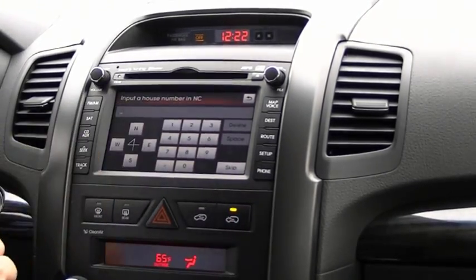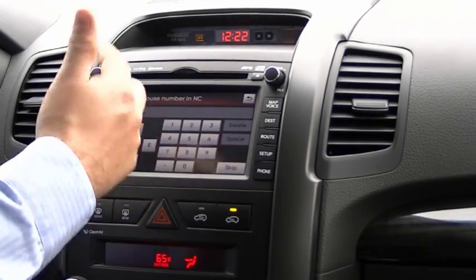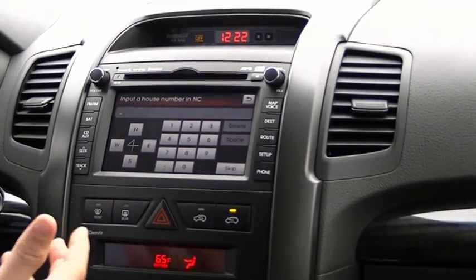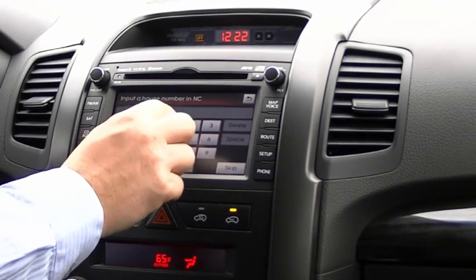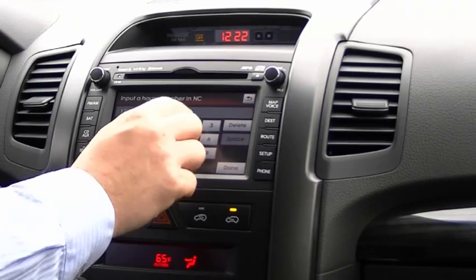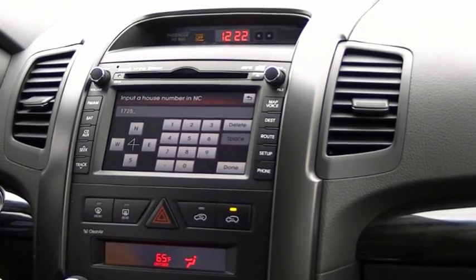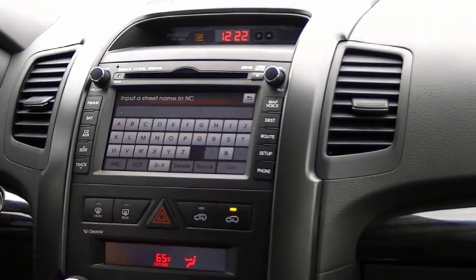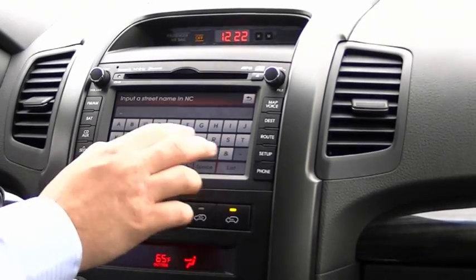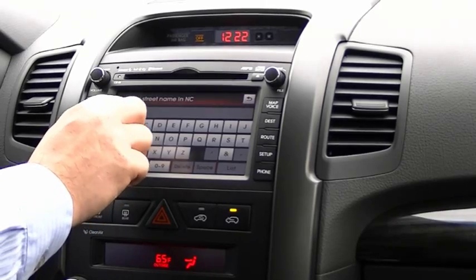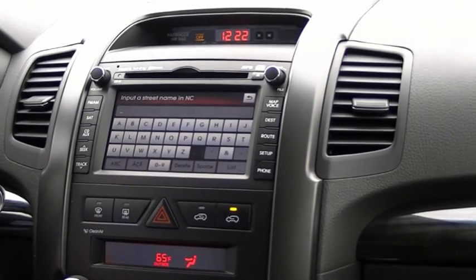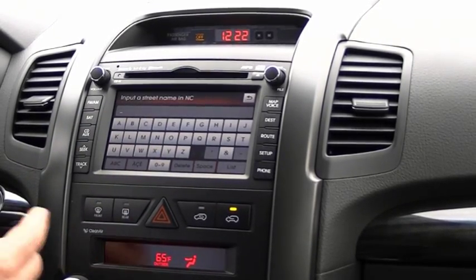It asks you to input a house number, or any number, even if you're not looking for a house, actually, whatever number you're looking for as far as the address goes. So you're going to hit 1725, which is the address we're going to use today. We hit done, and you're just touching this on the screen as you go, kind of watching it. It helps you along the way that way. The next thing pops up. It says input a street name.